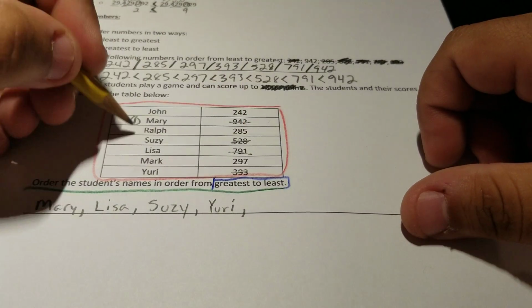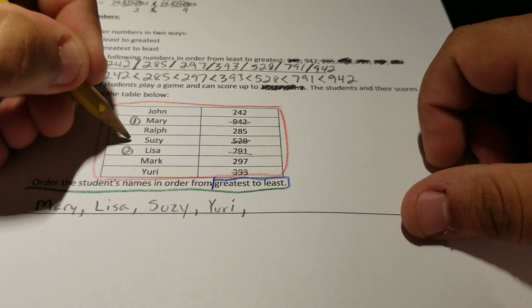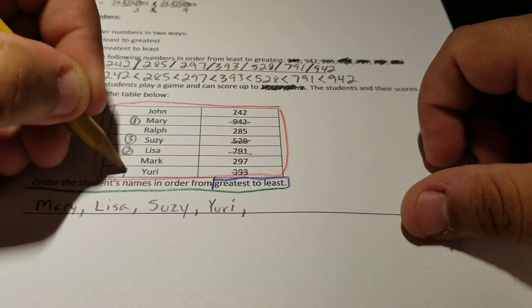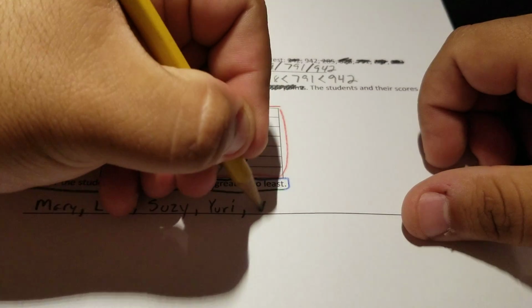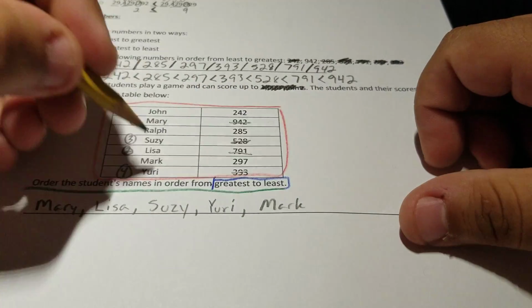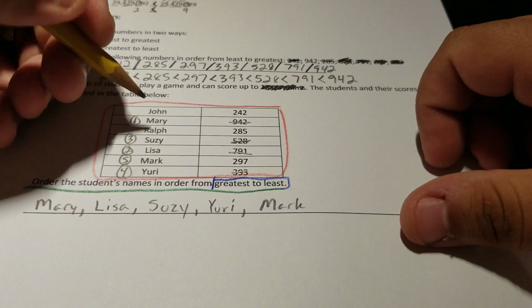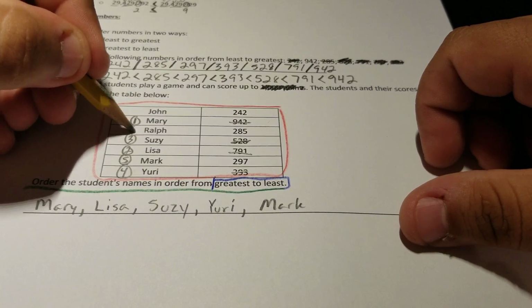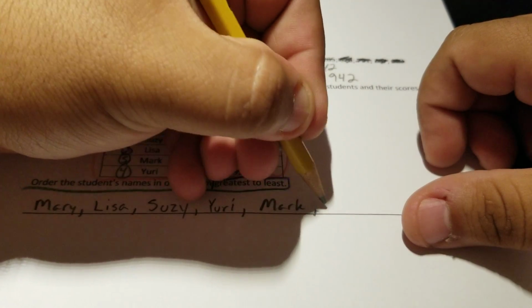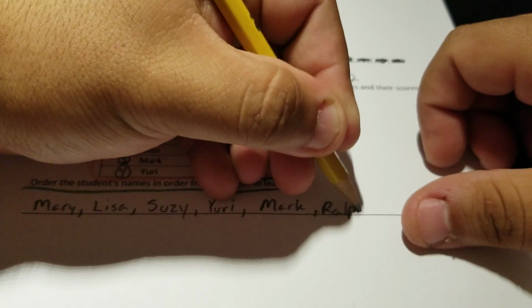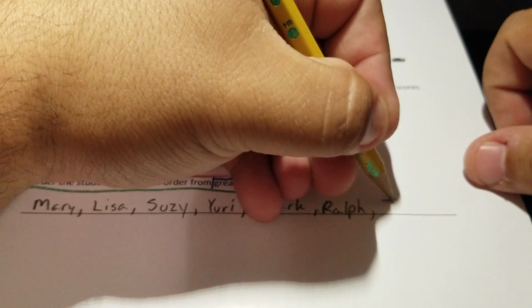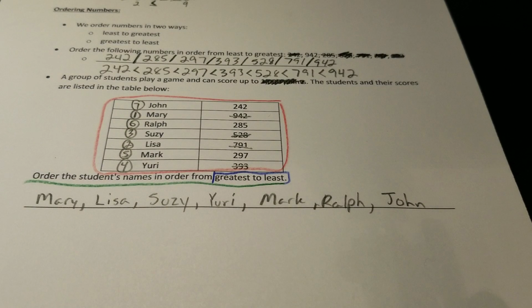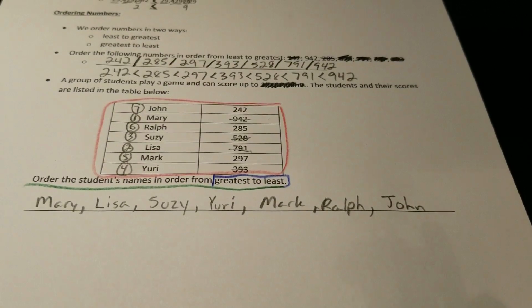From the looks of it, it was Mary, Lisa, Susie, Yuri, followed by Mark, followed by Ralph, and finally John, last but not least. And that's how they would order it from greatest score to least score.